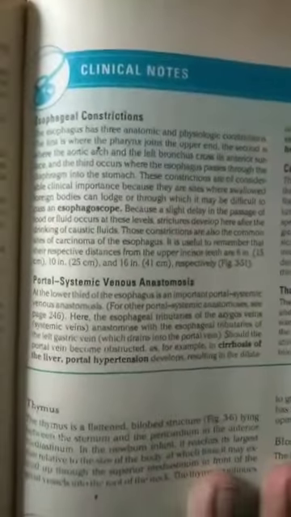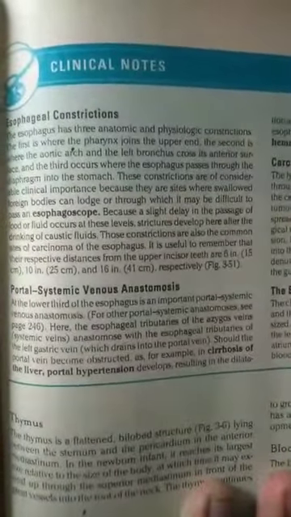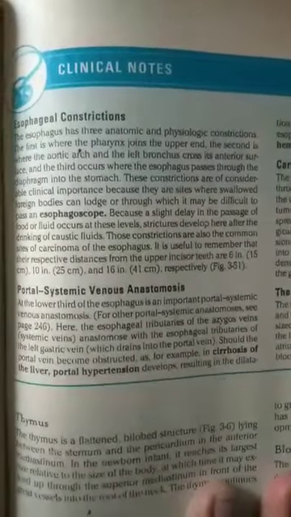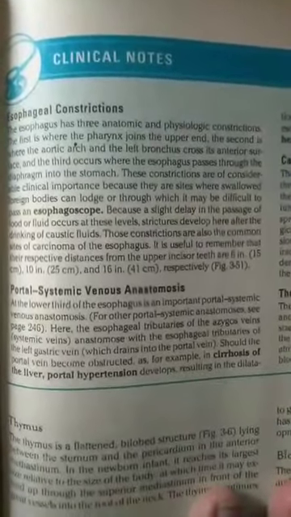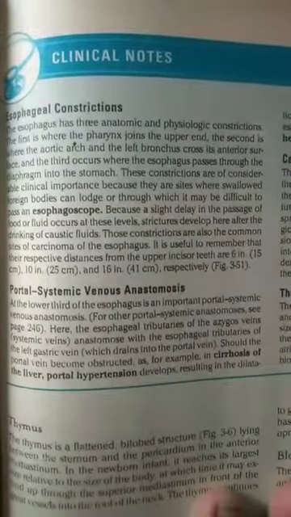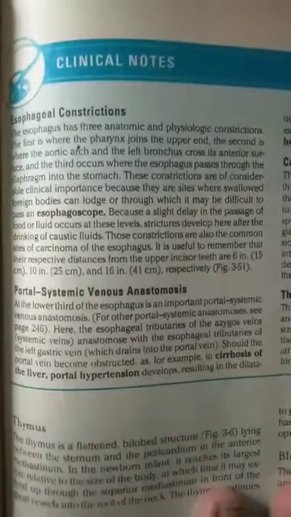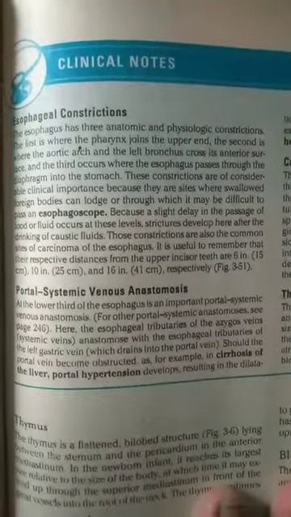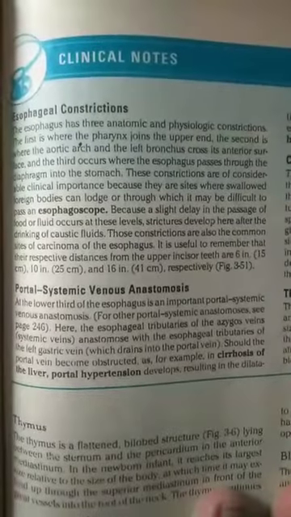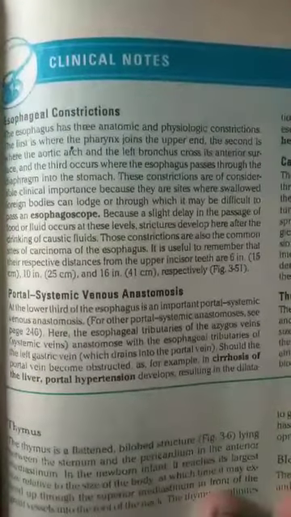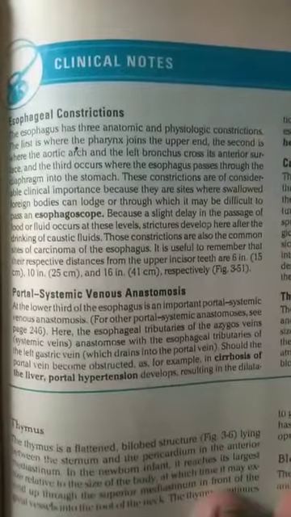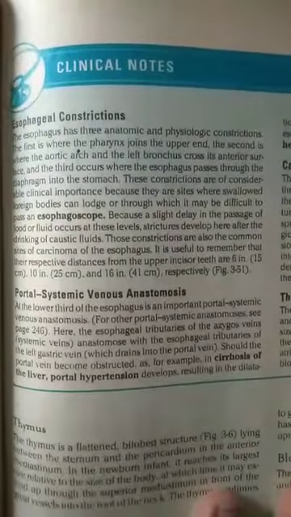In the next part, we will study about esophageal constrictions. The esophagus has three anatomic and physiological constrictions. The first is where the pharynx joins the upper end. The second is where the aortic arch and the left bronchus cross its anterior surface. And the third occurs where the esophagus passes through the diaphragm into the stomach.